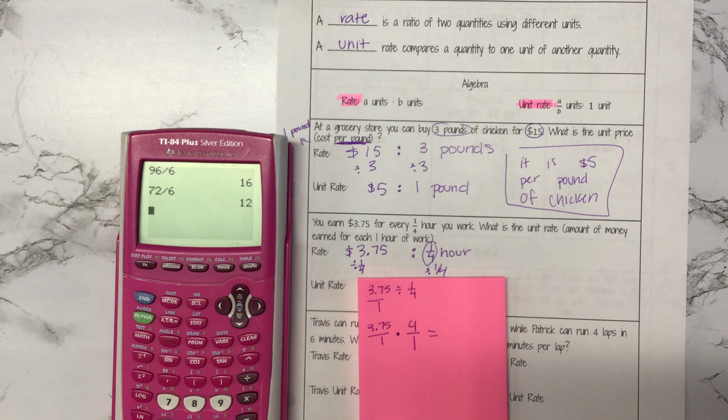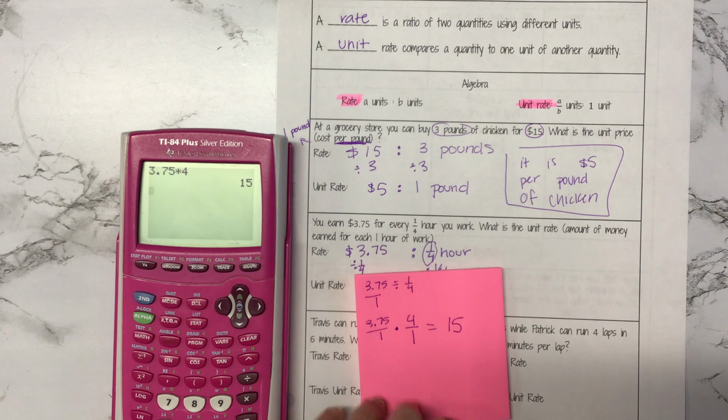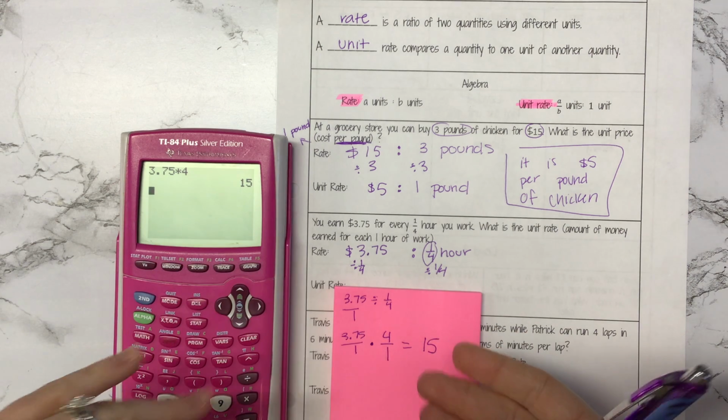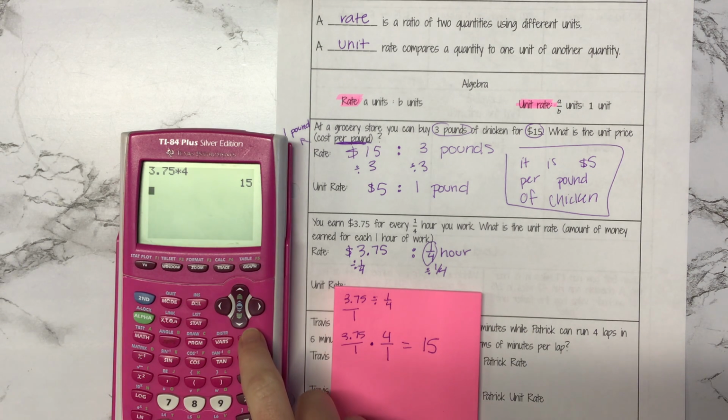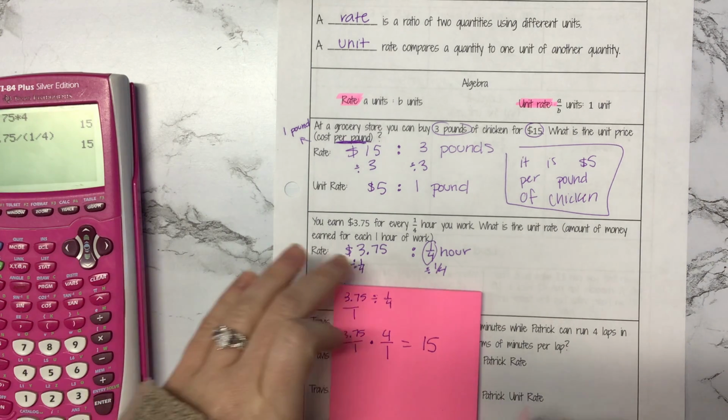And don't be afraid to grab your calculator, which gives me 15. Okay, so when I divide by a fraction, I keep, switch, flip. You can also put it in your calculator like that, and it still gives you 15. So you can use your calculator, that's fine. But this is what's happening, okay?